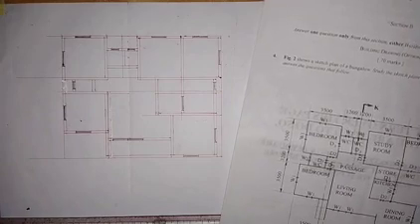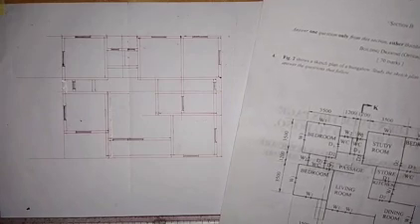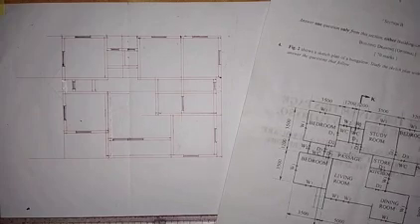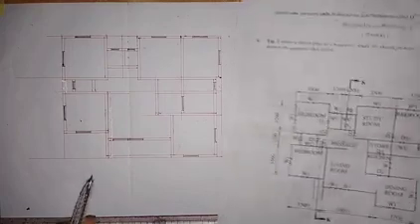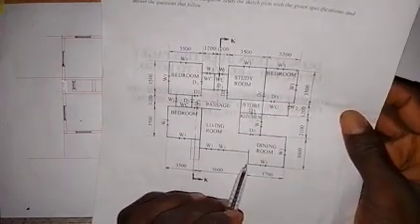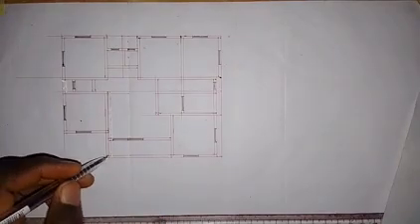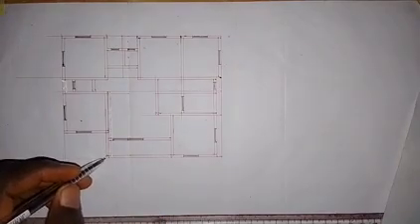All right, so now the next thing that we are going to do is to fix the doors. Then before we go to that, I want to fix the beam that we have here. So from here to here is the beam. Then we have a square column here, a square column.